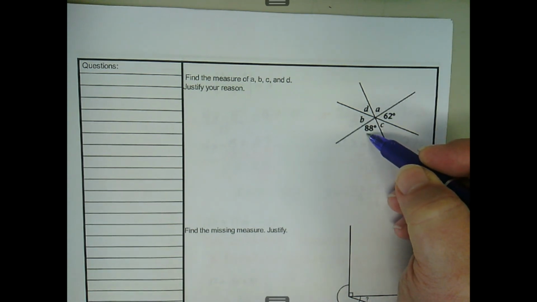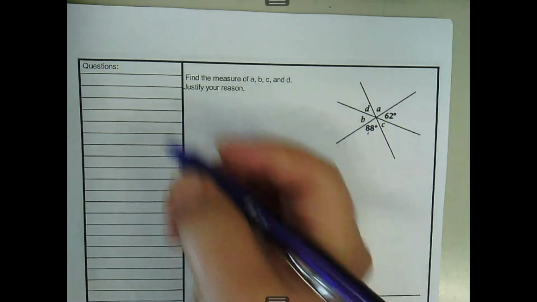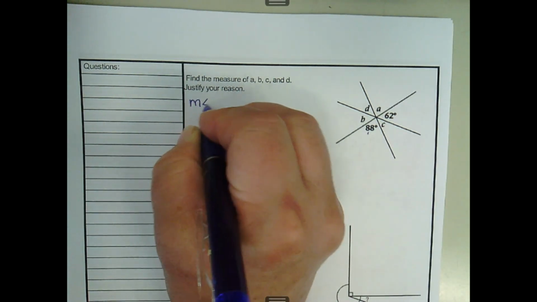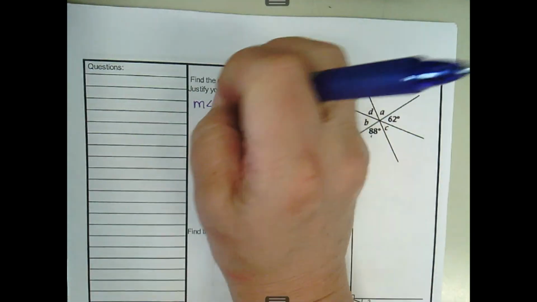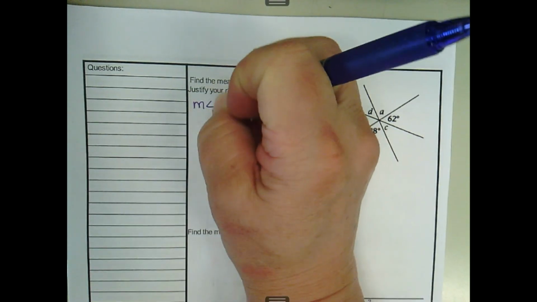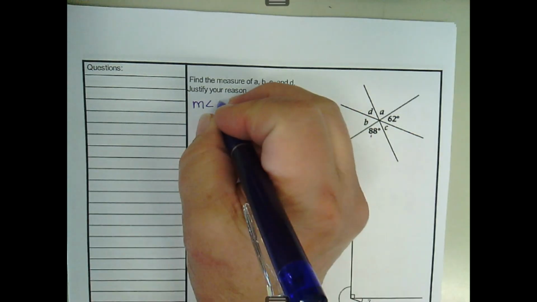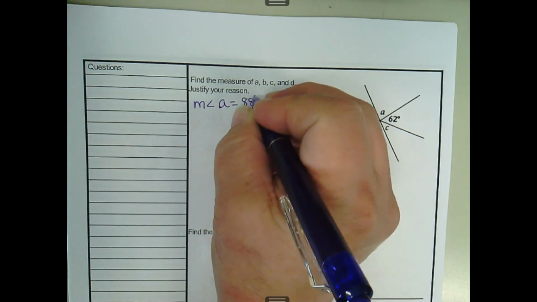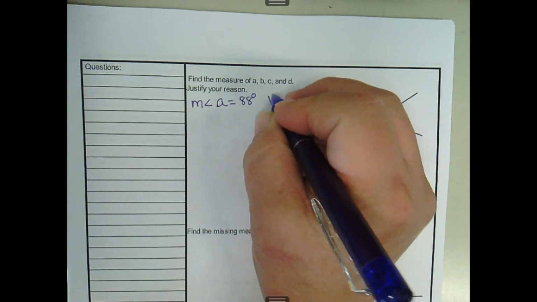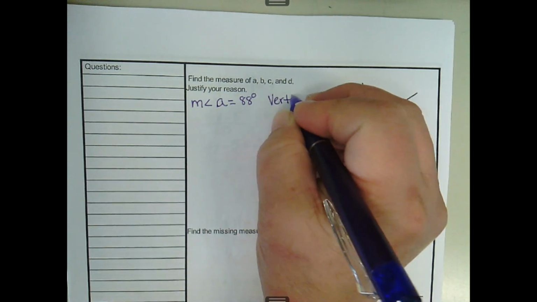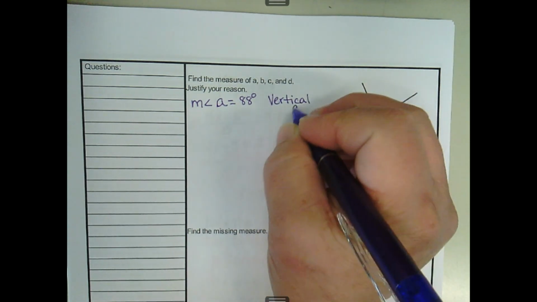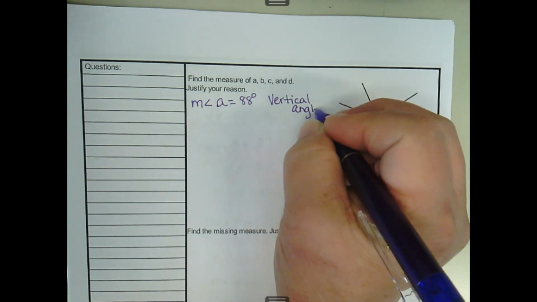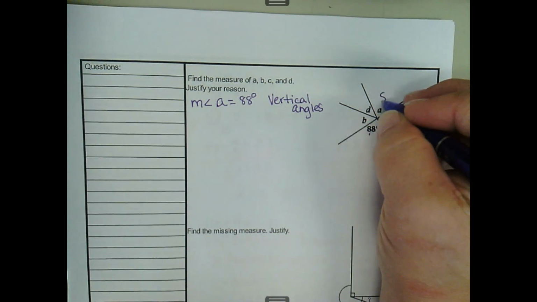That makes them what kind of angles? The measure of angle A is going to be 88 degrees. Because they are vertical angles. So this is 88 degrees too.